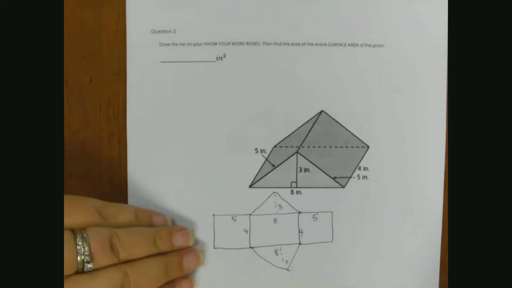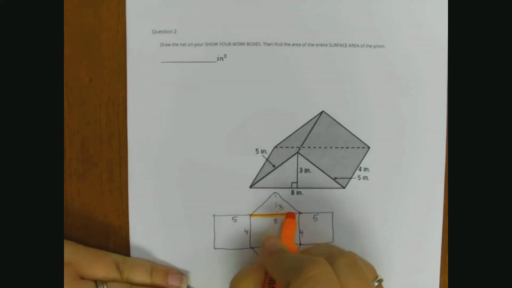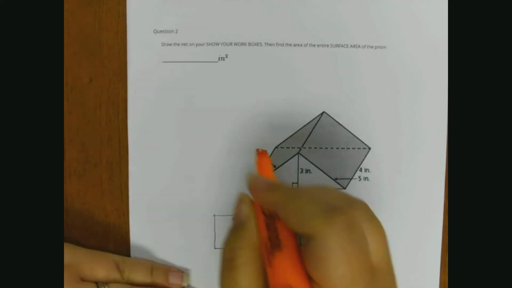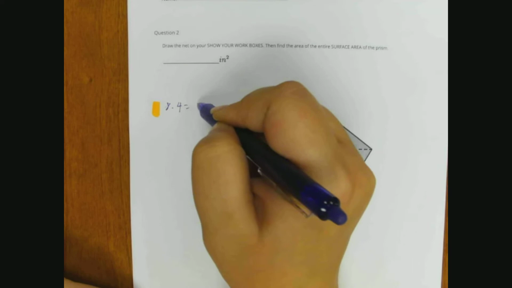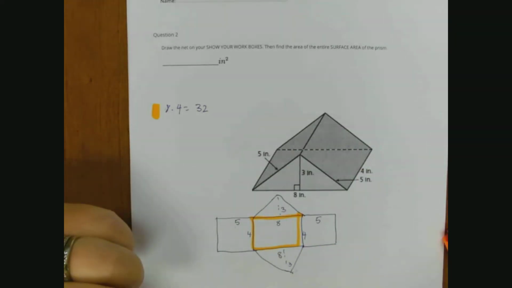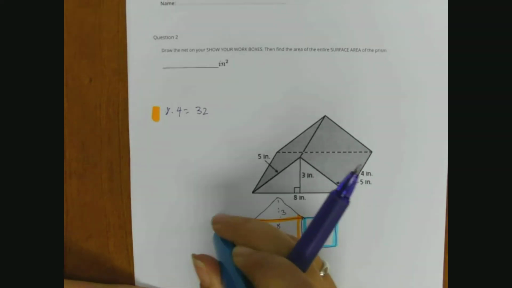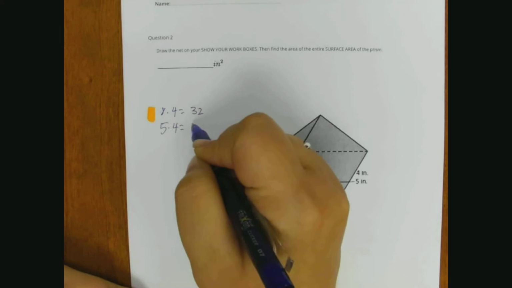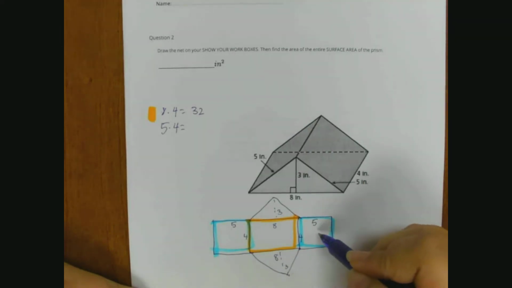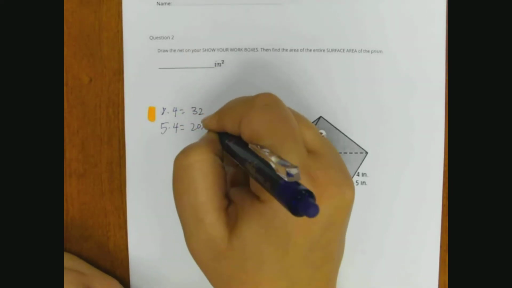And then we're going to do the surface area. So let's do this rectangle first. This rectangle is 8 by 4. So orange, 8 times 4 equals 32. Okay, then we've got blue, my 5 by 4s. 5 times 4, that equals 20. There are 2 of them, so it's going to be 20 plus 20, which is 40.